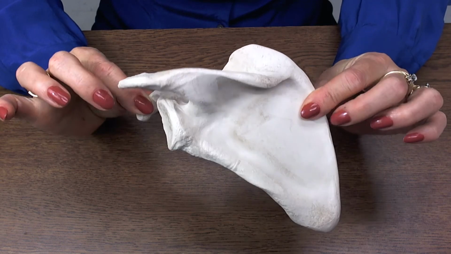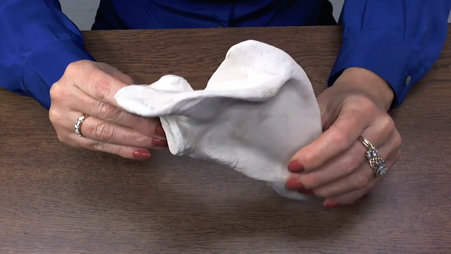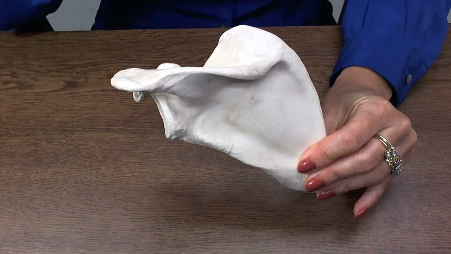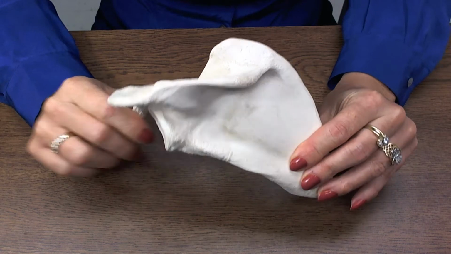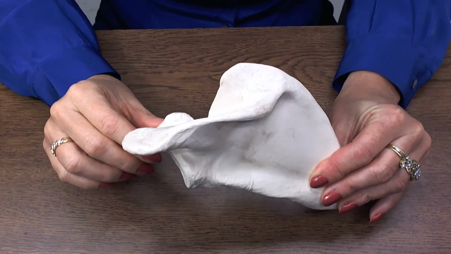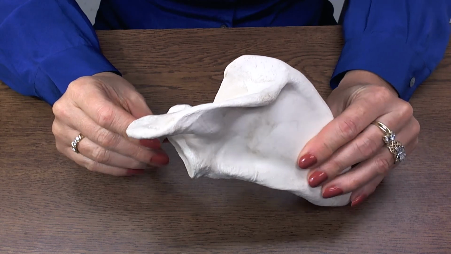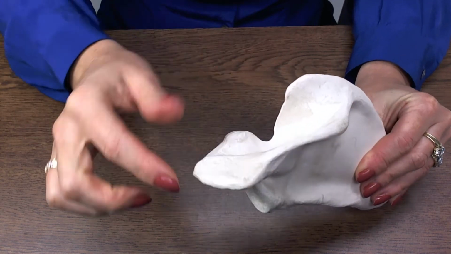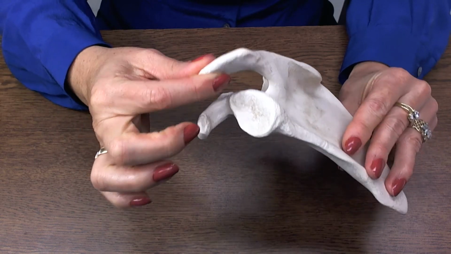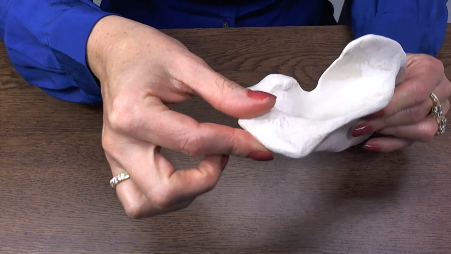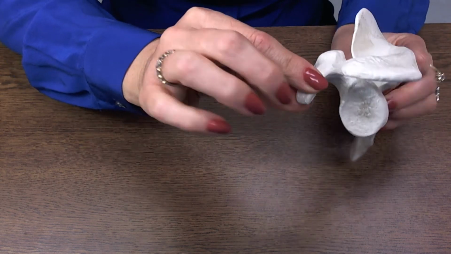This is the scapula, and there are lots of parts of the scapula that you need to know. We'll start with the anchoring part of the scapula. We'll start with the spine, because if you know the spine, you're going to know a lot of regions of the scapula. So this is the spine, and leading from the spine, we have the acromion. This is the acromion. We have two processes sticking off, the acromion and the coracoid process.